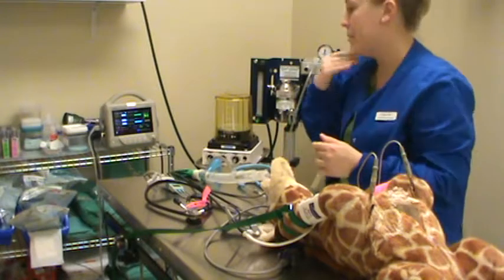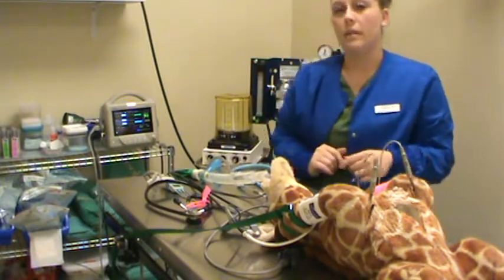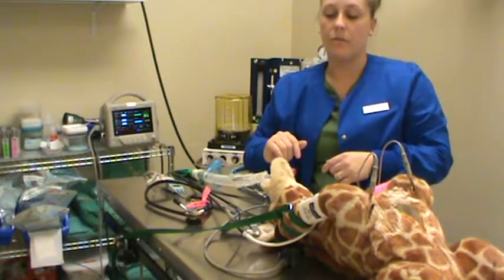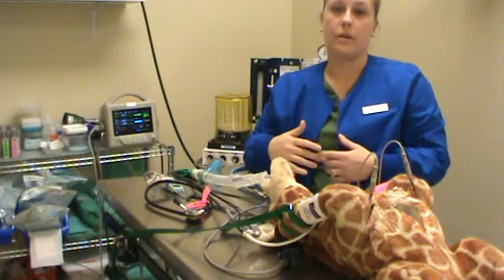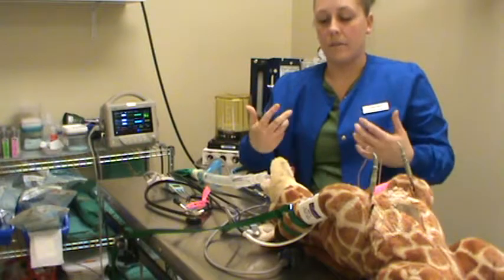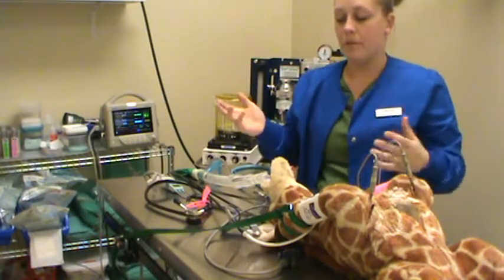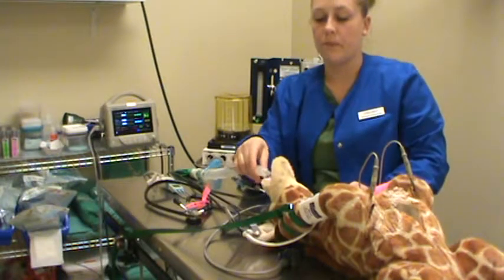So that measurement comes back over here. That is going to give us a really good idea of how well we're ventilating our patient, if we're ventilating them appropriately, if they're receiving the correct amount of oxygenation to keep them perfused. So we have to really watch this.